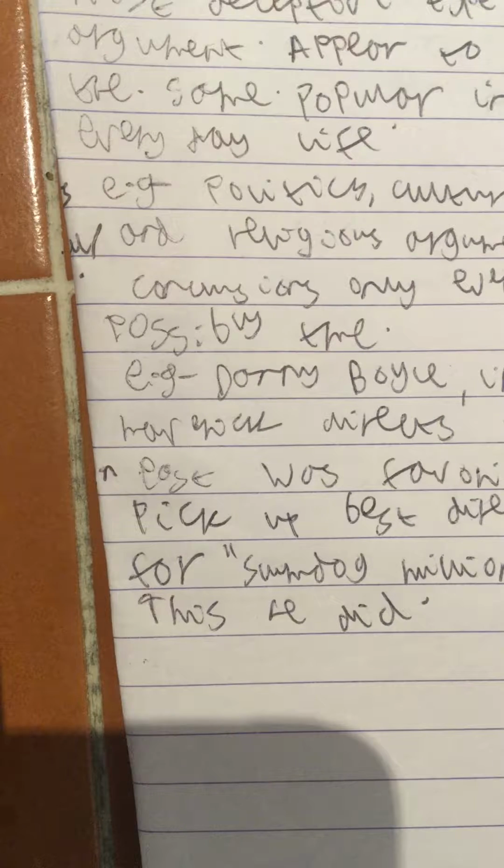So Danny Boyle, like Maverick directors in the past, was favourite to pick up Best Director award for Slumdog Millionaire. This he did. So these types of arguments are popular in everyday life, and they're the most deceptive kind of argument, and they depend on situations appearing to be the same. So that's an argument from analogy.